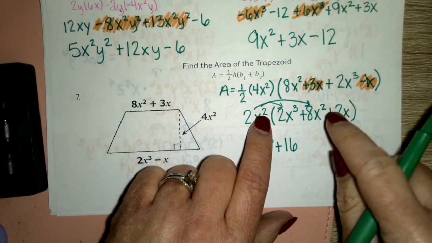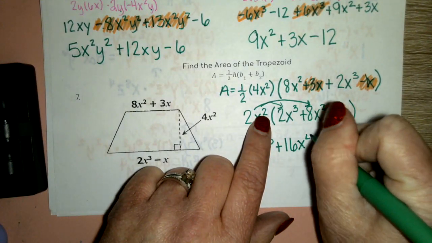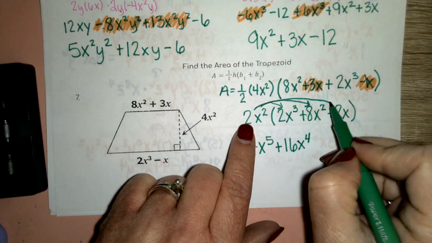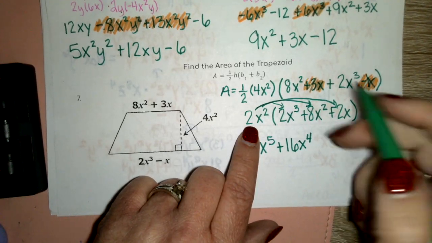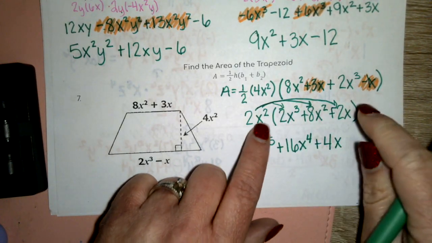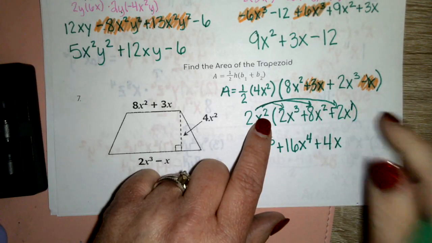There's 2 x's here and 2 x's here, so that makes 4 x's. And then last but not least is 2x squared times 2x. So that gives me 4x, and there's two x's here and one x there, so that makes 3.